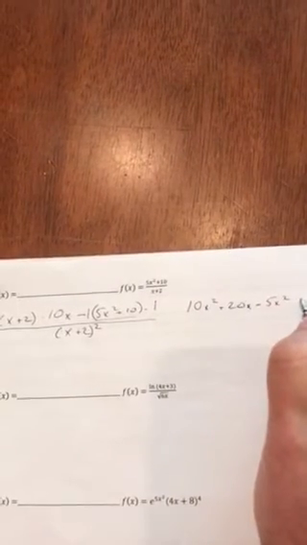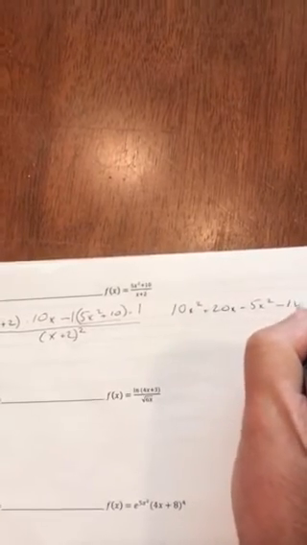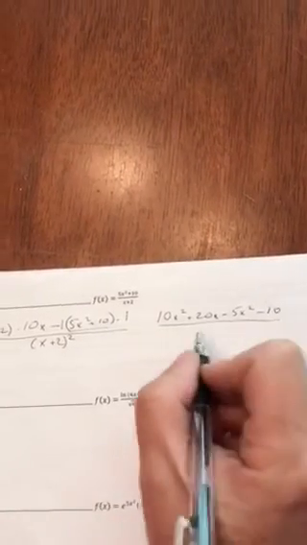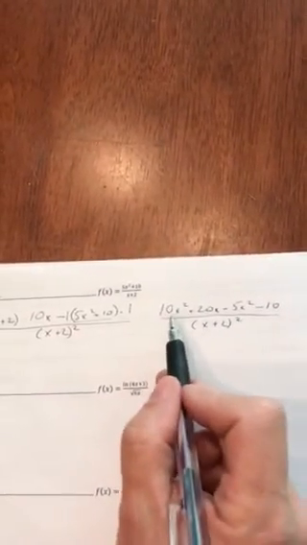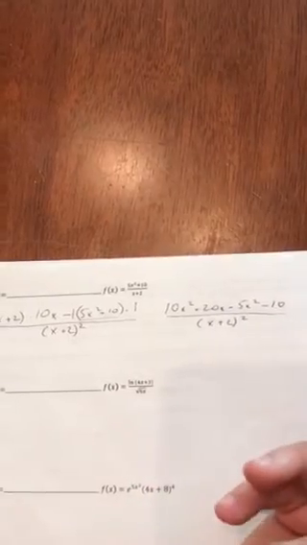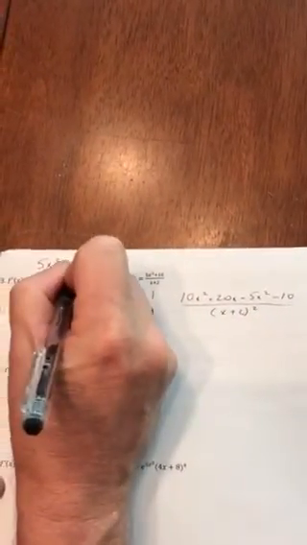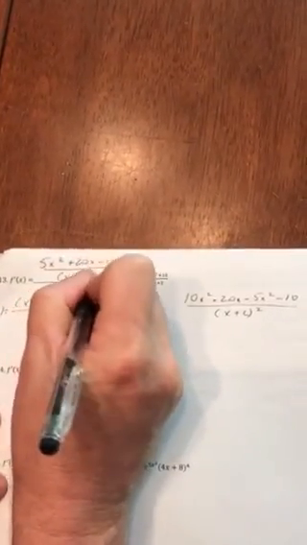5x squared minus 10 all over, of course, x plus 2 squared. And now we just have a couple terms in the numerator that we can combine. We have a 10x squared minus a 5x squared, which would leave me with a 5x squared. And then I still have my plus 20x minus 10 all over the denominator, which I just copy, x plus 2 squared.